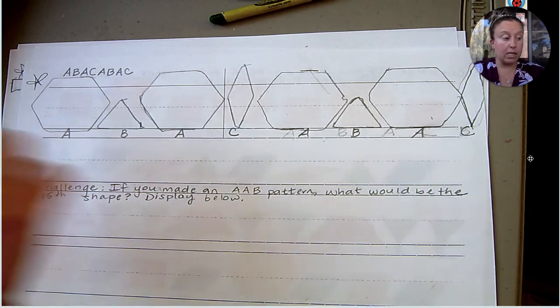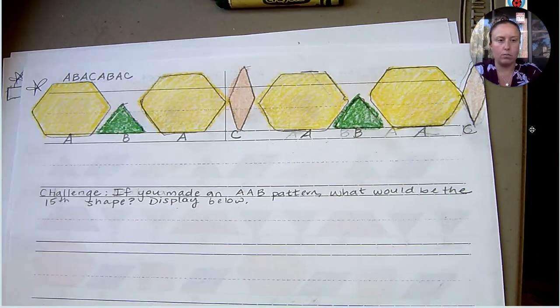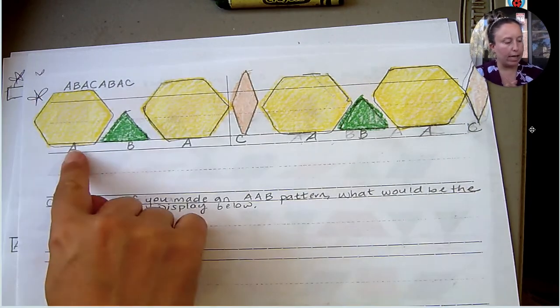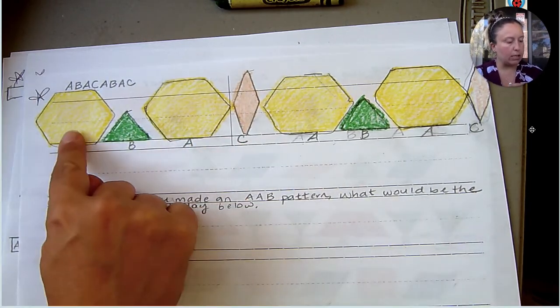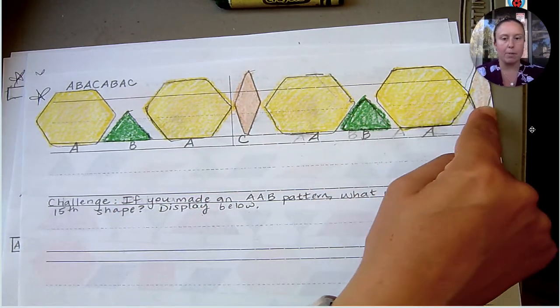Did you fill in the colors for each shape? You should do that now. Pause to do so. Okay, so this is what my pattern looked like. We did an ABAC pattern: hexagon, triangle, hexagon, diamond, hexagon, triangle, hexagon, diamond.